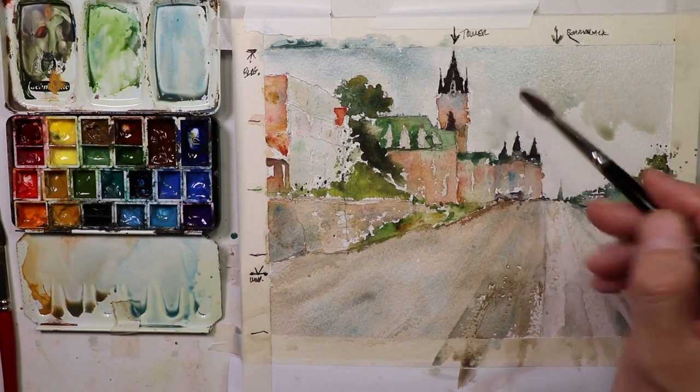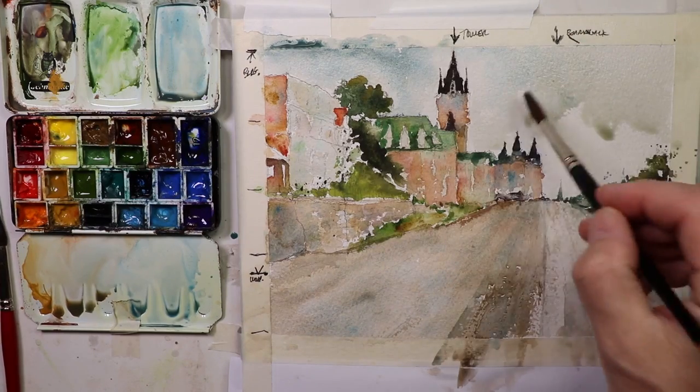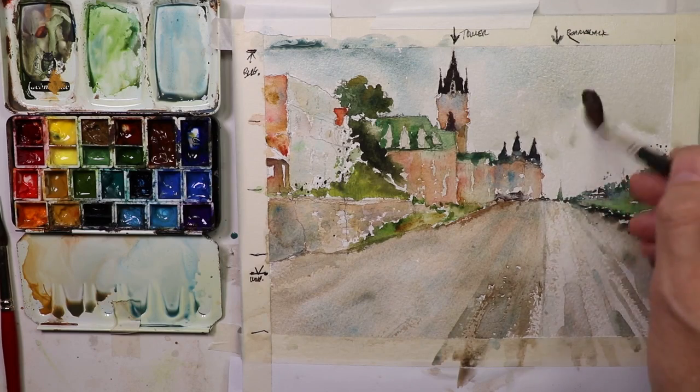I just dabbed up a little bit of paint, put some wash on, and then dab it up a little bit just so the color gets on there a little bit. Some of the wash color.